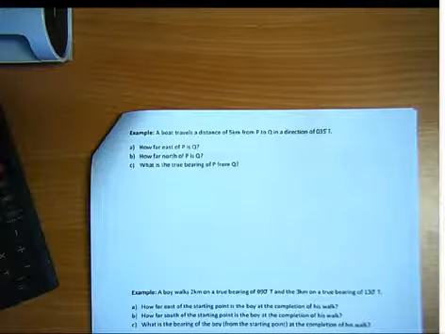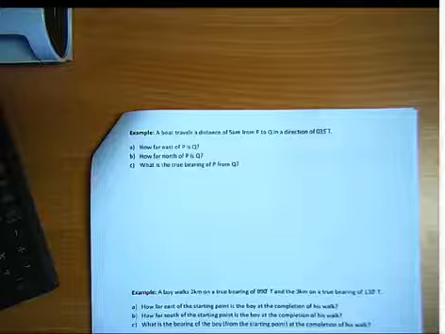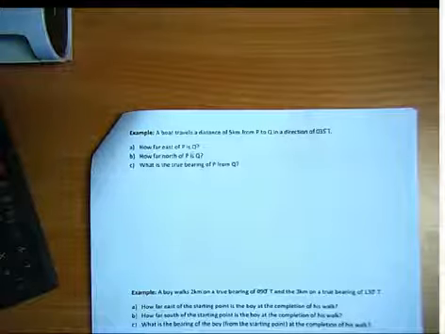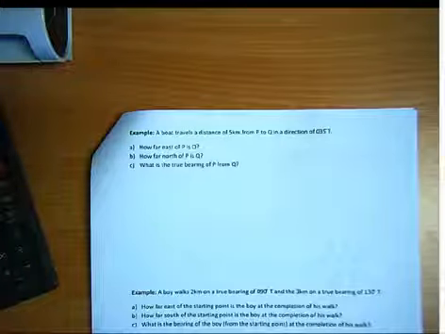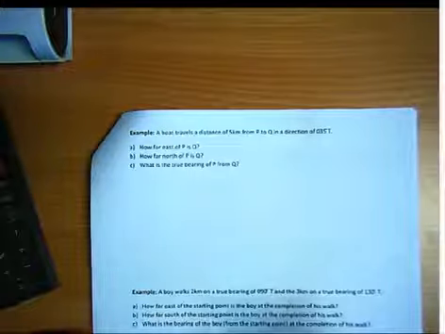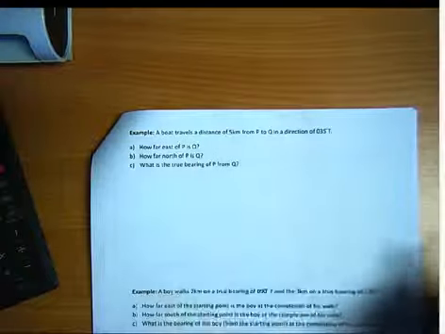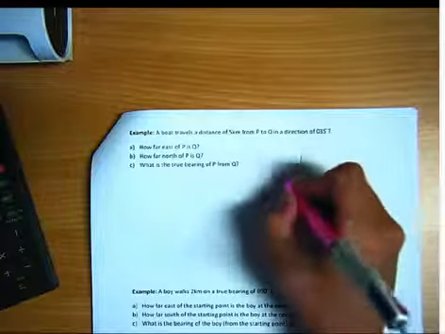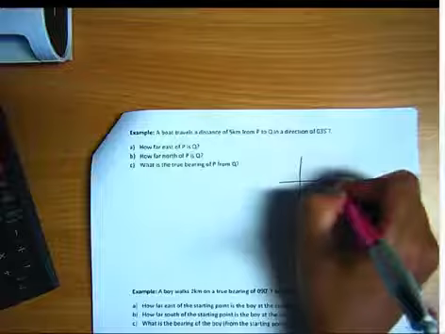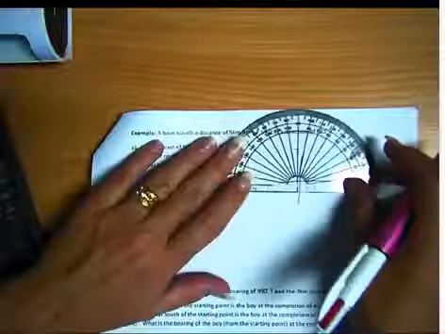Right, now to actually do an example. Try to do a really quite big diagram, and if you've got a protractor, it doesn't hurt to actually use it to make your diagrams fairly accurate, otherwise they can be a bit misleading. Alright, so a boat travels a distance of 5 kilometres from P to Q in the direction of 35 degrees true. Okay, so I'm going to do 35 degrees true.